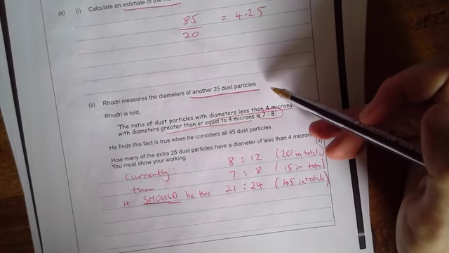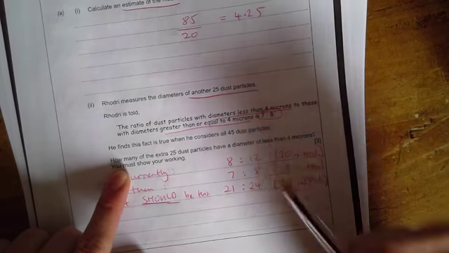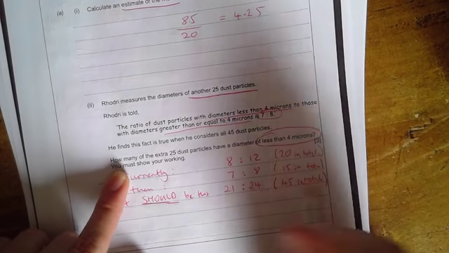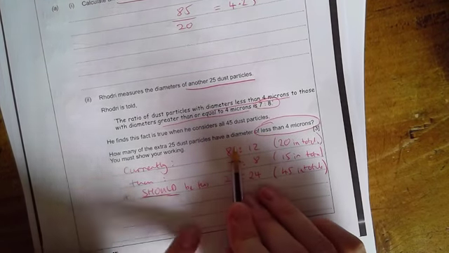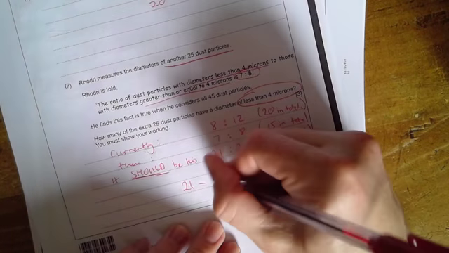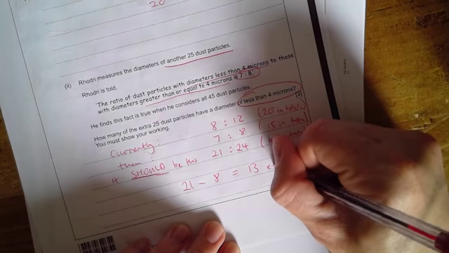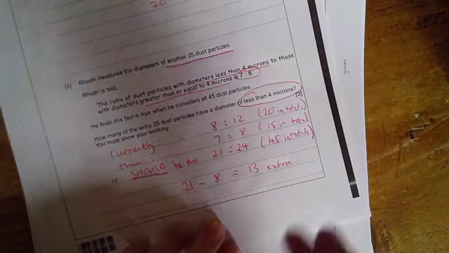Now, in terms of what I'm asked, it says, how many of the extra dust particles have a diameter of less than 4 microns? So we already had 8, and there should be 21. So we want to do 21 take away 8 to get 13 extra. But I thought that was quite a tricky question. I didn't like that question at all.